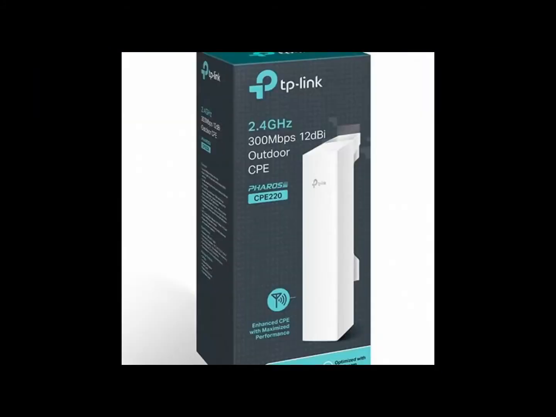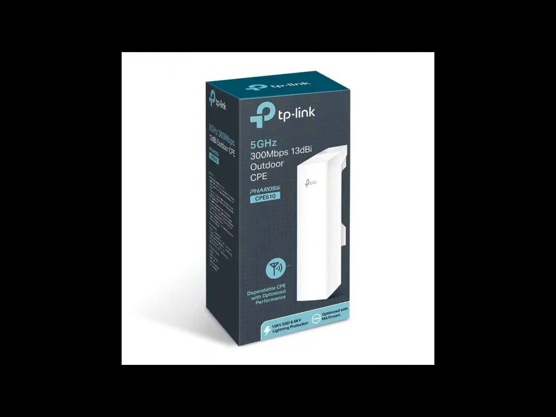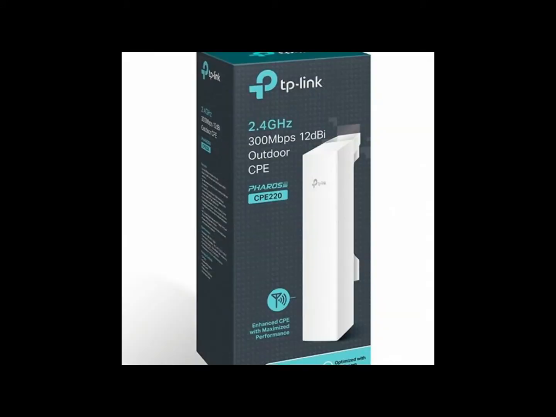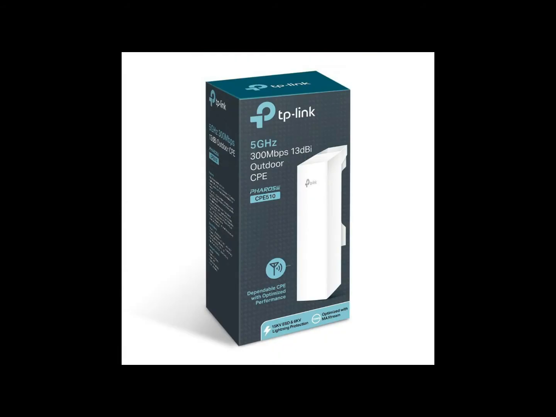Hello, my name is Saifullah, and I'm going to talk about the methodology. For this project, we took TP-Link outdoor CPEs, the CPE 220 and 510, to imitate the base station. CPE 220 transmits at 2.4 GHz, while CPE 510 transmits at 5 GHz.